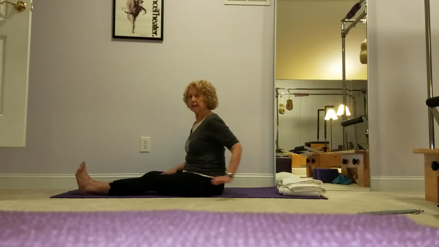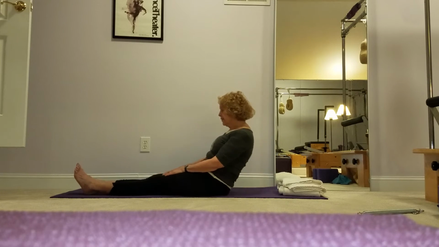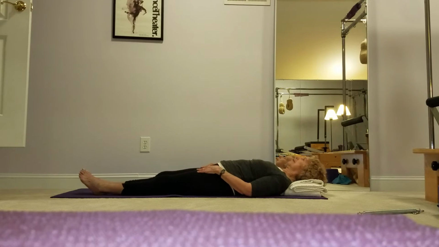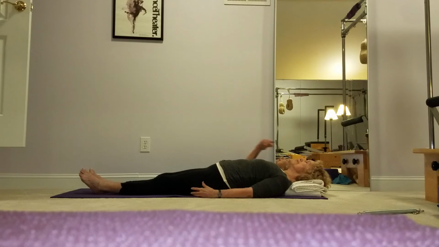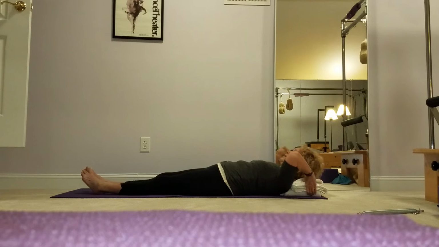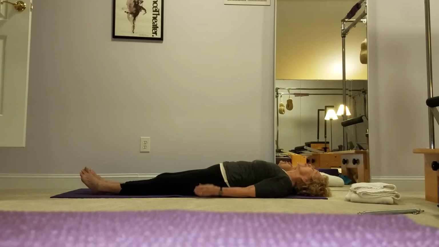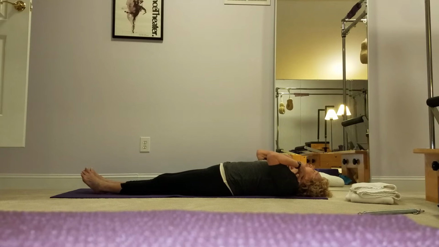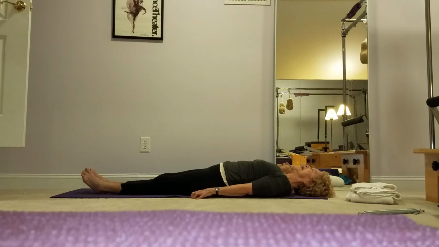So when I'm going to lay back, I'm going to put my head on this towel here so that my head is level and my chin isn't pointed up toward the ceiling like that. When I walk into a room and I see people lying like this, I know their shoulders are tight, I know their neck is tight, but we can stretch it back out.